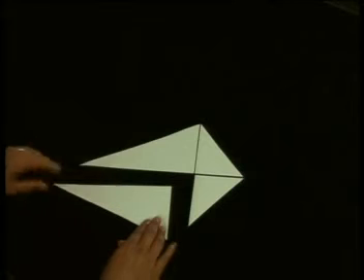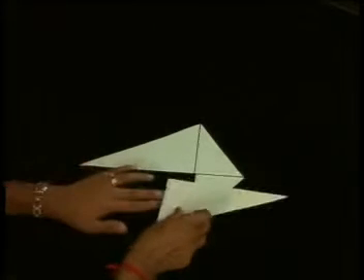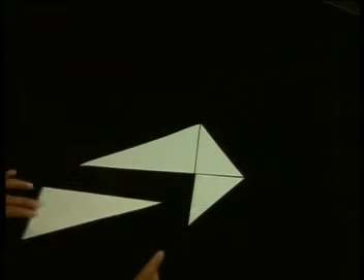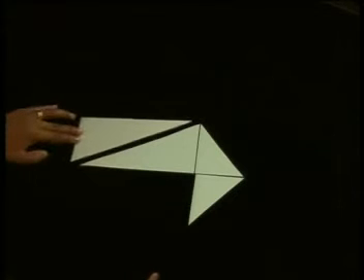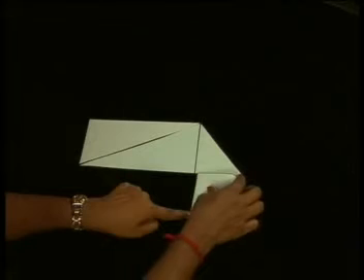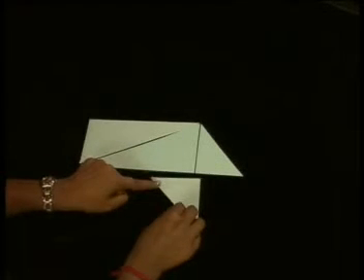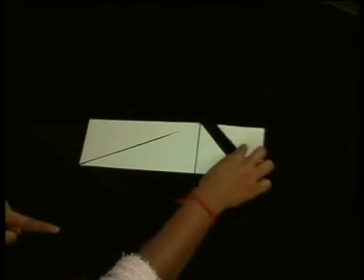Next, we flip this triangle like this and slide it all the way around to slot in like this. We do the same with this triangle, flip along this line and slide it along. And here we have our rectangle.